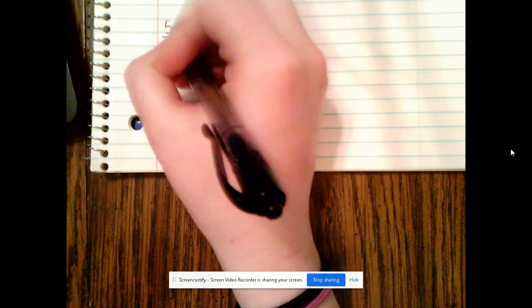Reminder that the Pythagorean theorem is a squared plus b squared equals c squared. You can find it on the virtual posters. I'm going to check after this video to make sure that the Pythagorean theorem is on the virtual posters.